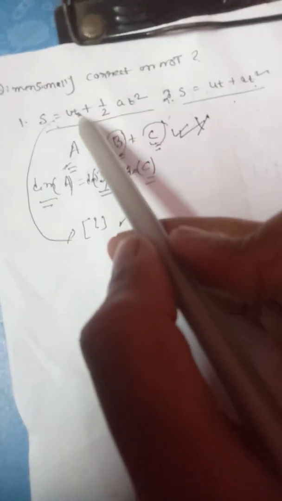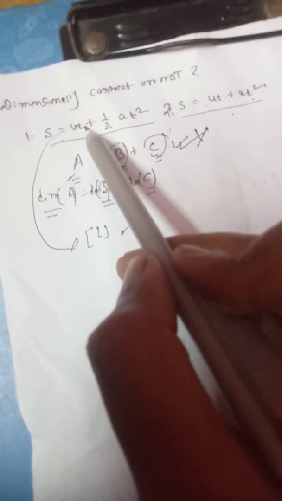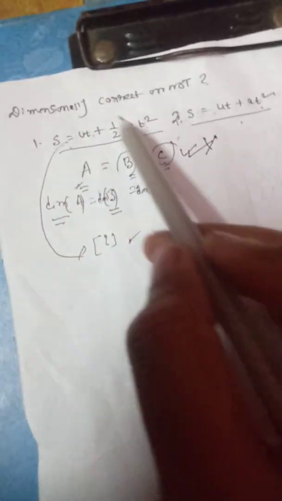So let's check this equation. What is the dimension of s? It's length. Okay, all right. So these two terms will have to have a dimension of length in order for this equation to be dimensionally correct. What is u? u is a velocity. Velocity is distance, distance is length, divided by time, T. So there's a time. So ut, u is the velocity, distance by time, and here's the time. So time will cancel, leaving length. This part has a dimension of length. Checks out.